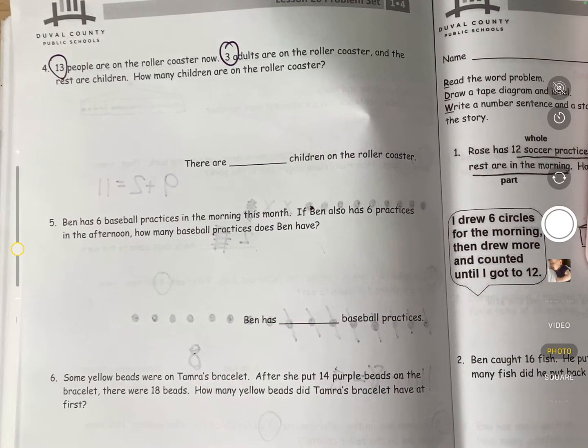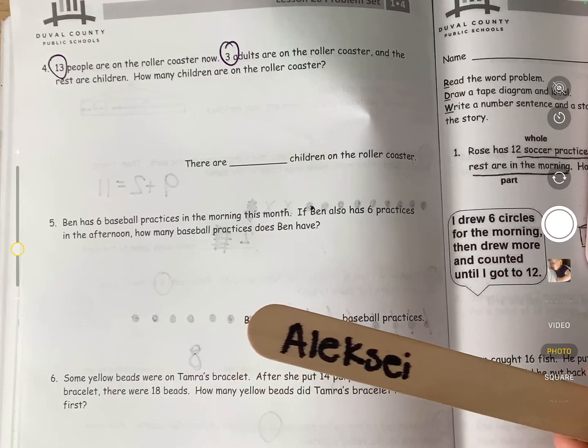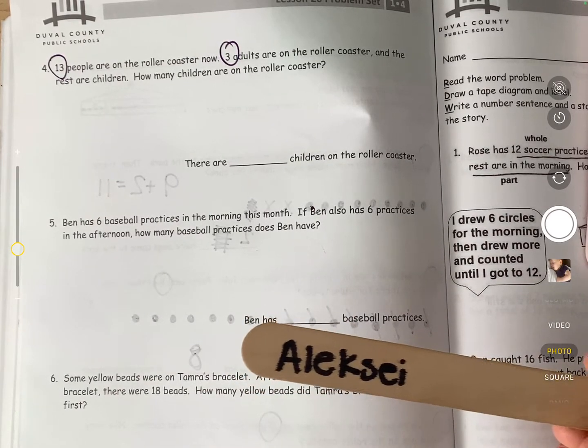So, what do you think? Are we going to be adding here? Are we going to be subtracting? Alexei, what do you think? Everybody think about this. Are we adding here, or are we subtracting?